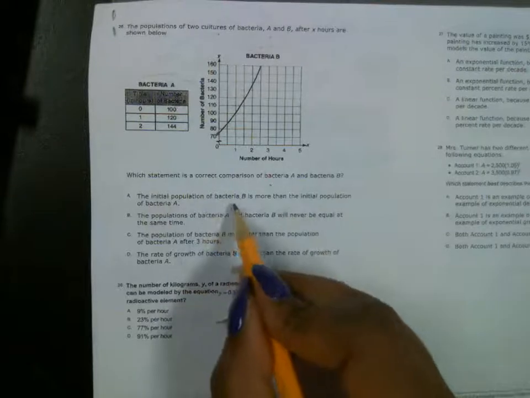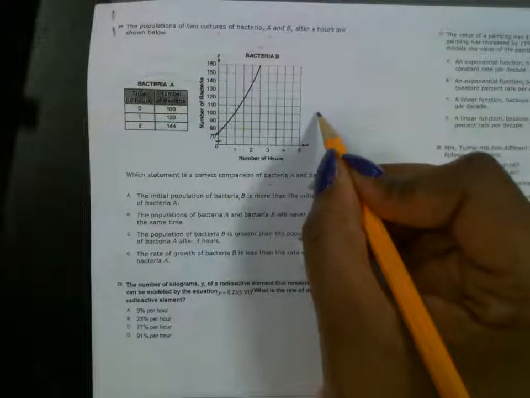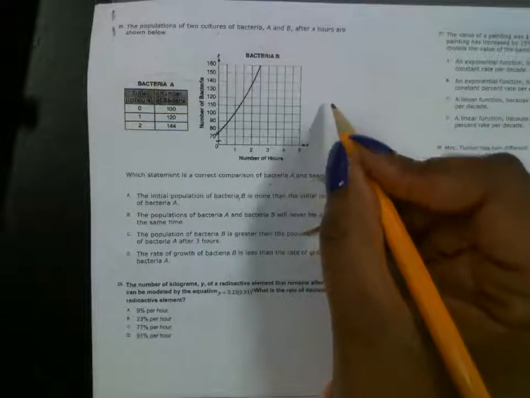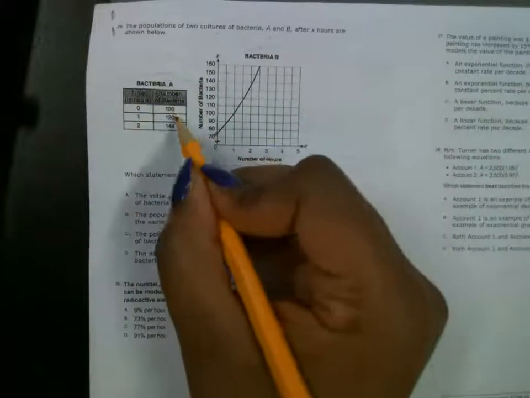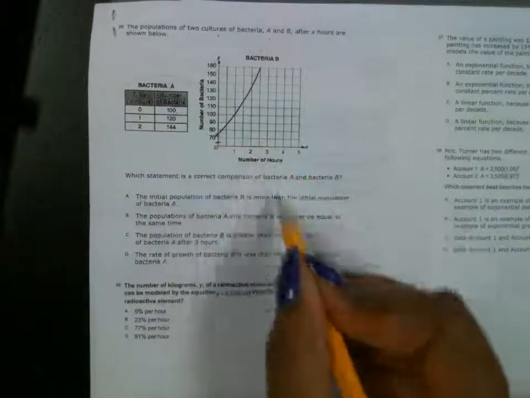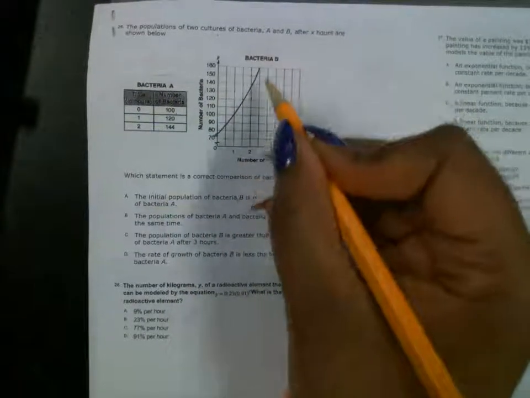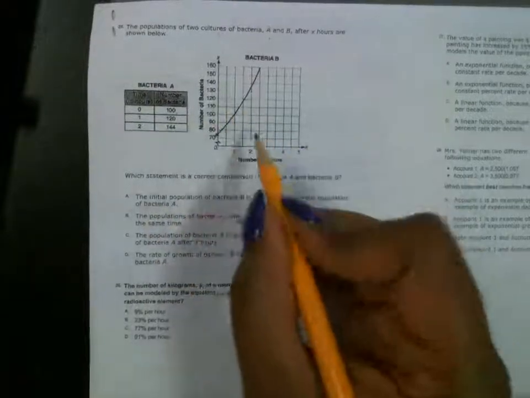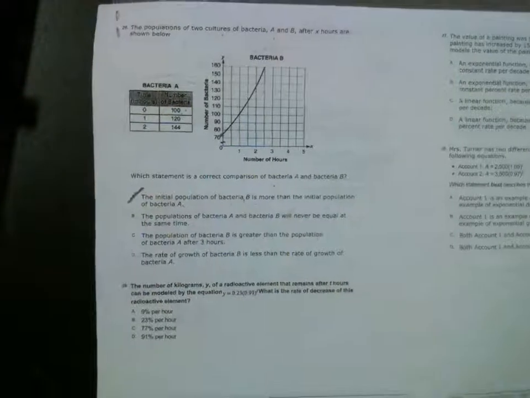All right. This is 75. That is a shame. All right, this is 100. This is 75. So this is saying that the initial bacteria B, okay, which is 75, is more than initial for A. It is not. This is 75. This is 100. So this is not true.